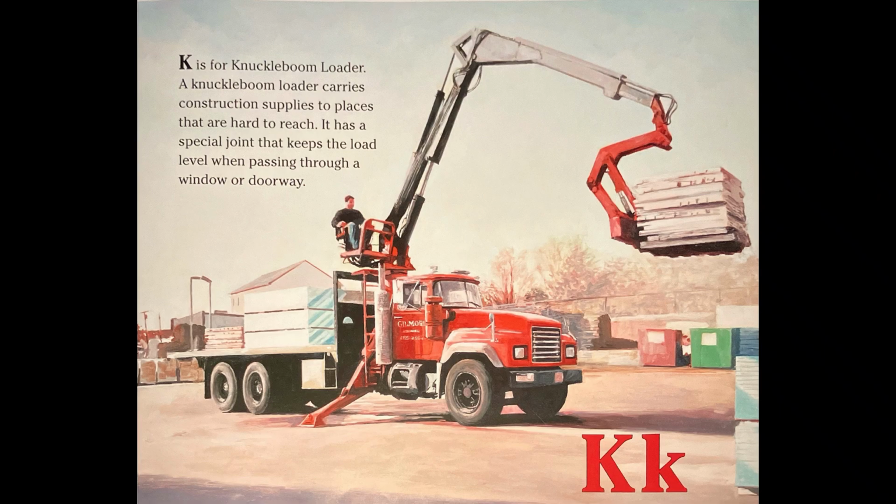K. K is for knuckle boom loader. A knuckle boom loader carries construction supplies to places that are hard to reach. It has a special joint that keeps the load level when passing through a window or doorway.